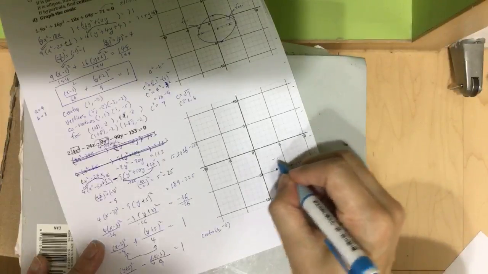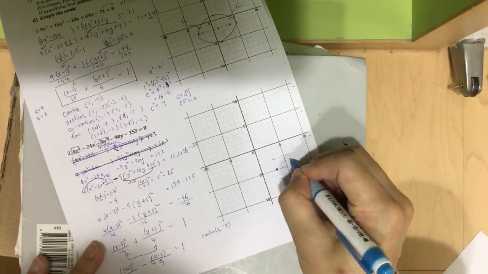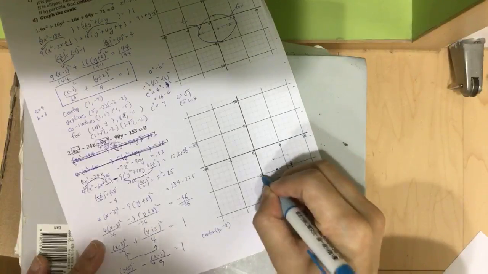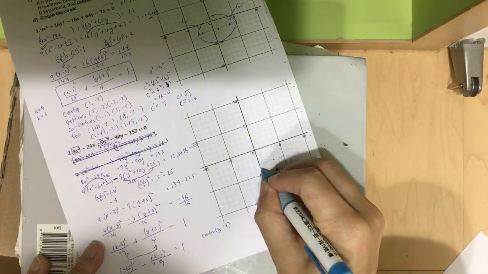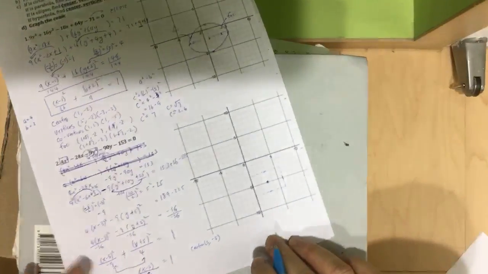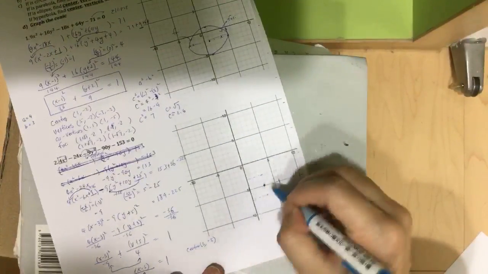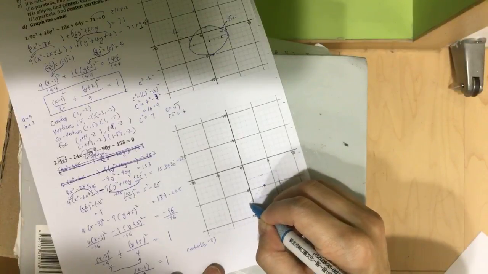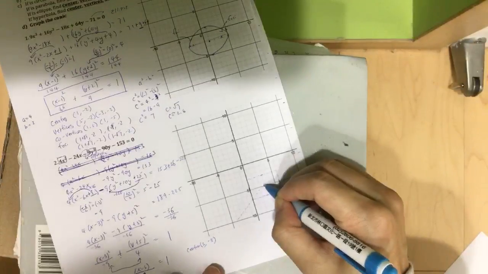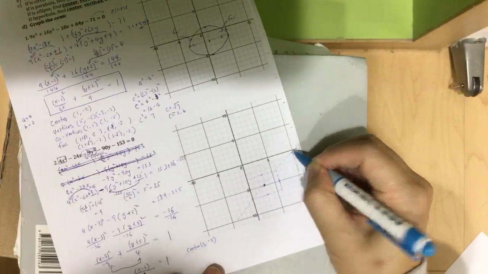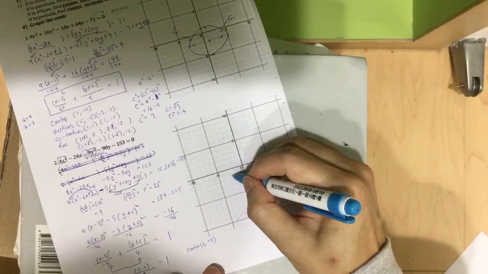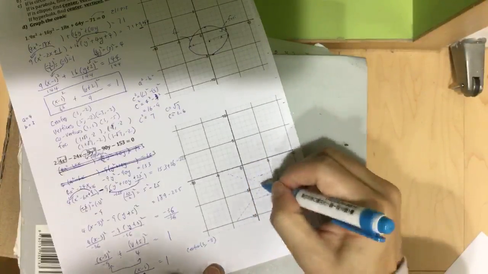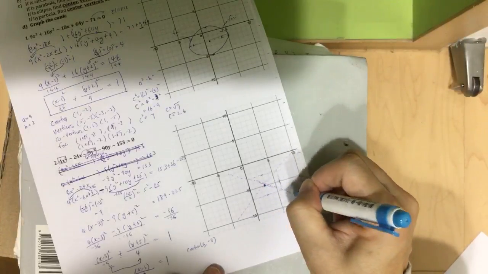So then now you're going to have to draw a box, and then you're going to draw a diagonal line for the box. Sorry, it should go through here.